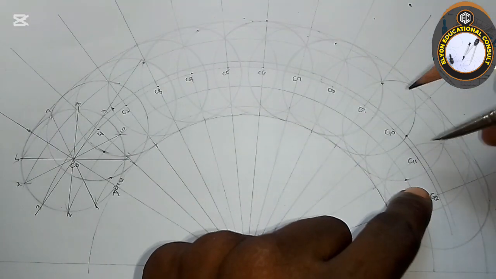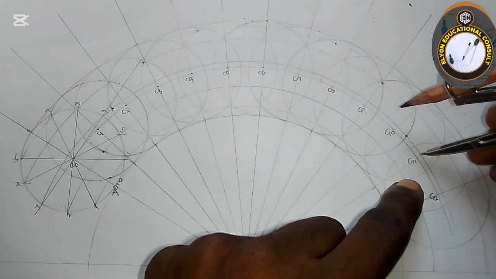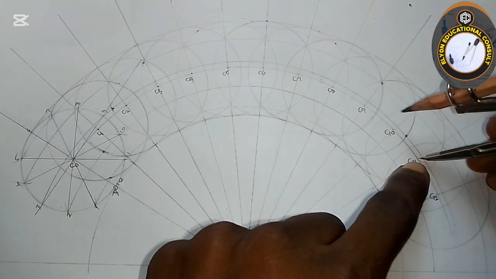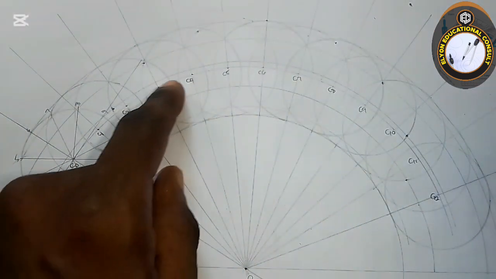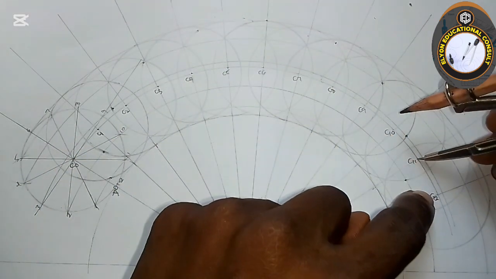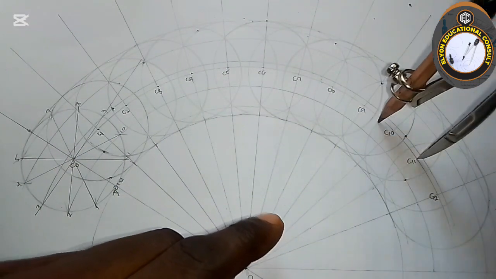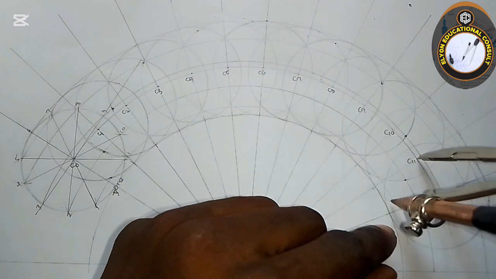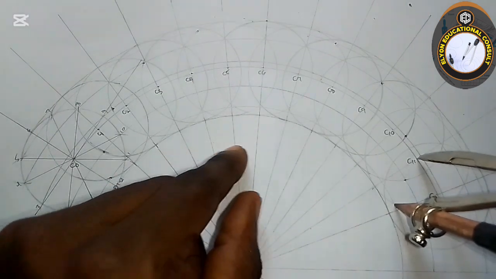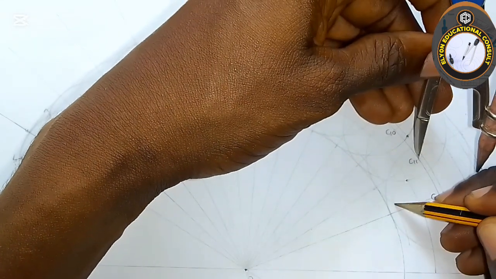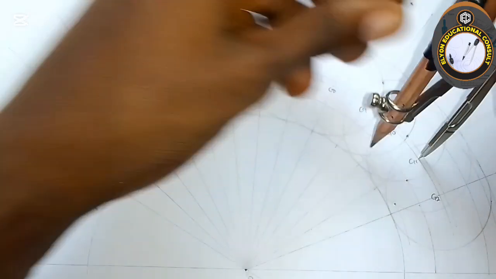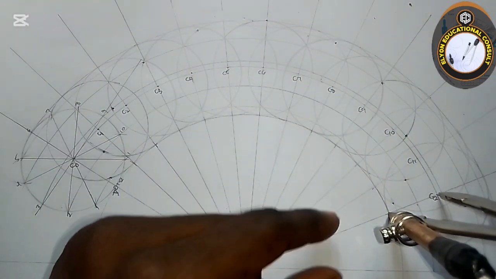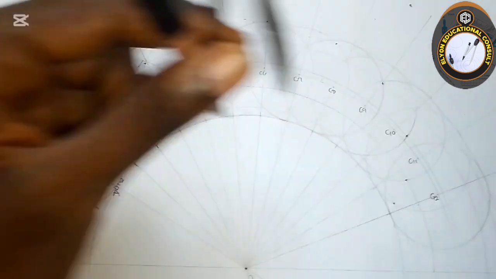So I will stop at this C11. For C11 now, this is the center. This is the radius, so this is the center of the circle. So where is going to give us 11? So 11 is at this point here, because 1 and 11 are on the same line, so we have it here. Then finally I will do C12. C12 of course is going to be here, on this part here. So this is it now.